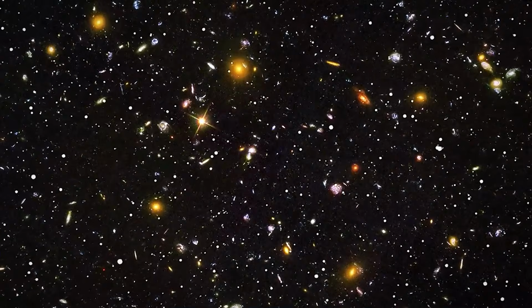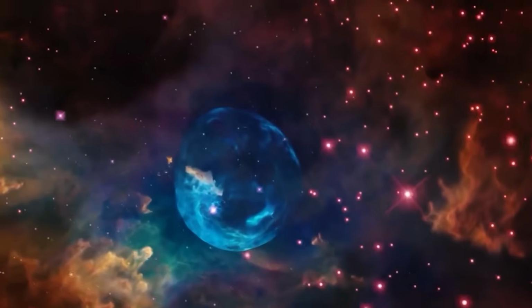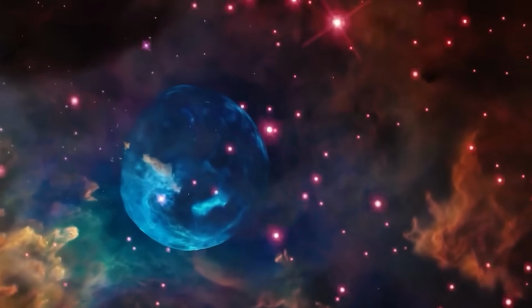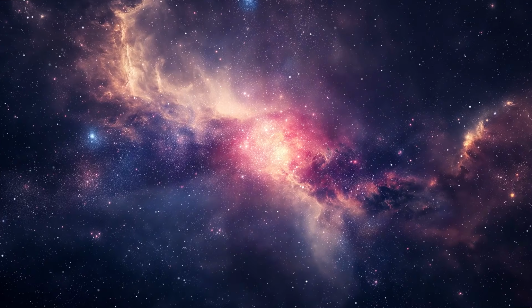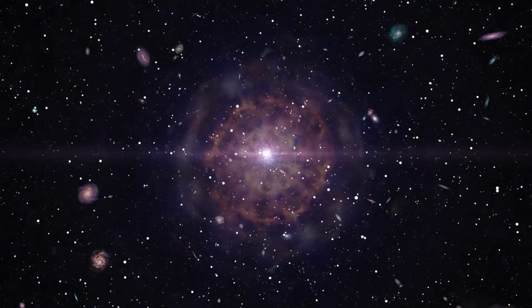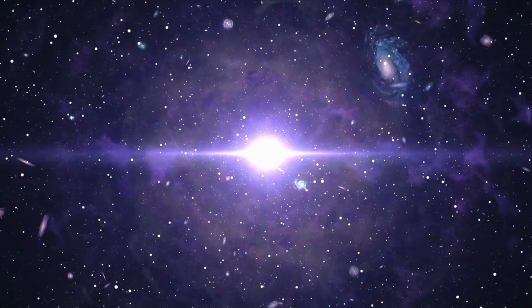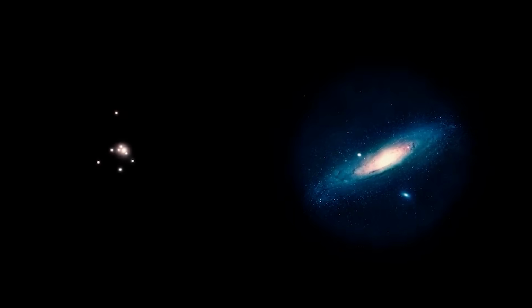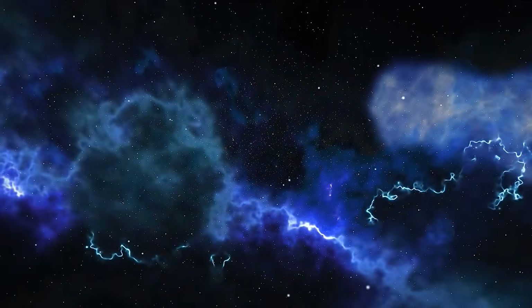At that early stage, the universe was extremely hot. Electrons and protons moved freely, and photons, particles of light, constantly scattered off those charged particles. The universe was opaque, like the inside of a star. Light could not travel far without being scattered.